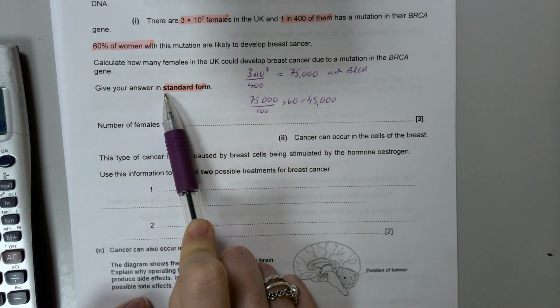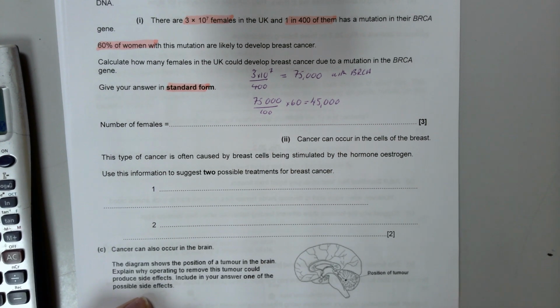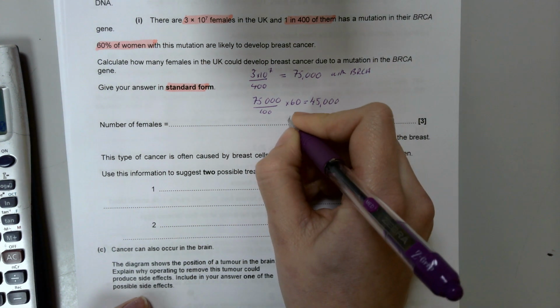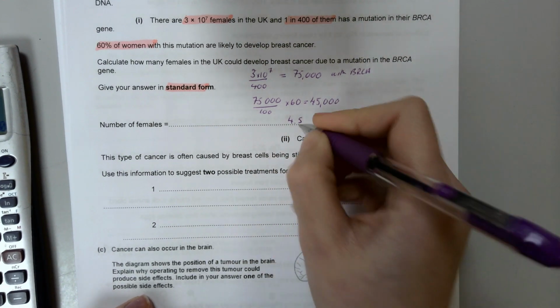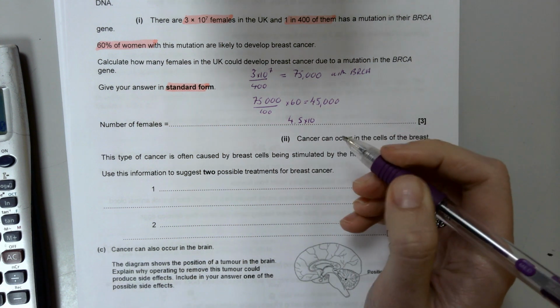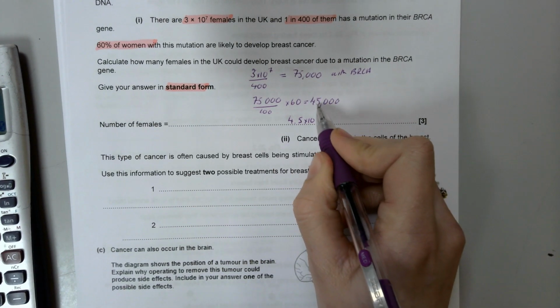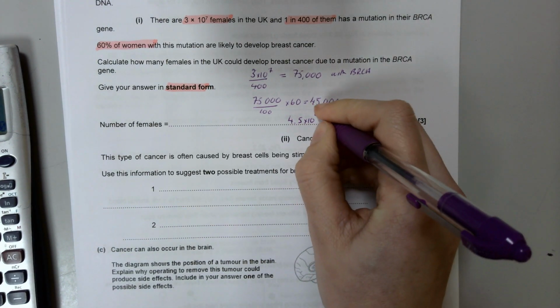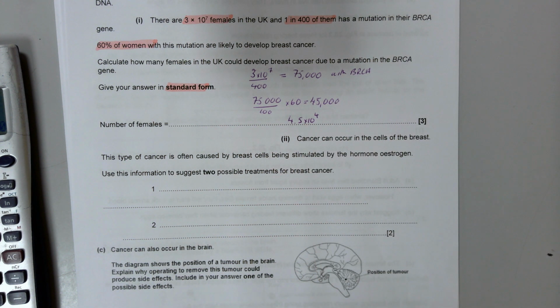The final part of this is to work out standard form. So 4.5, that's going to be my start, times 10, and then I'm going to work out the power by doing 1, 2, 3. 4.5 times 10 to the 3. Okay, females are likely to develop breast cancer in the UK with the BRCA gene.